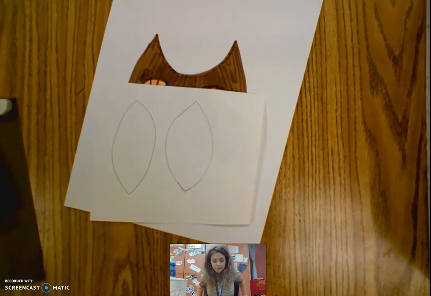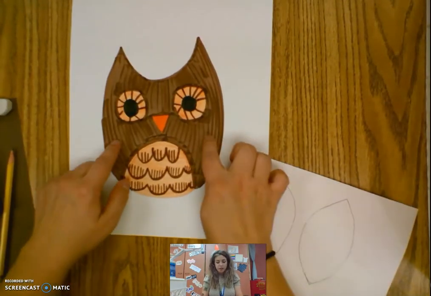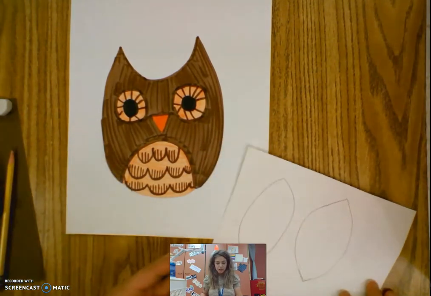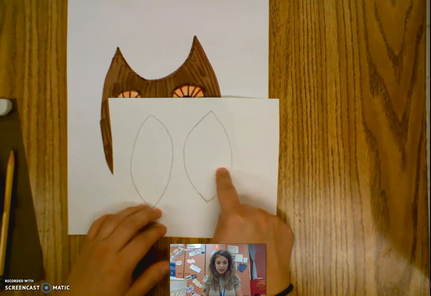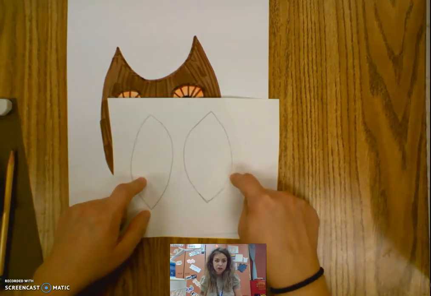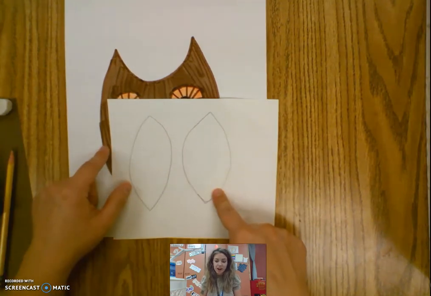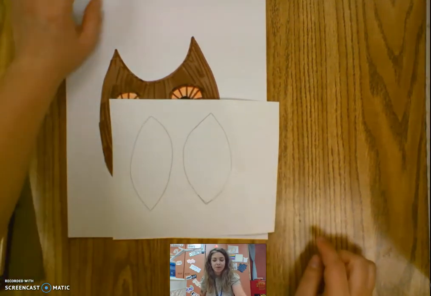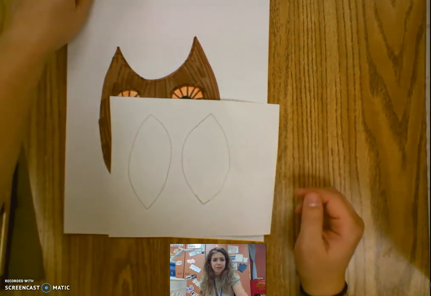That's okay. Mine don't. And now what we want to do is color these so they match the colors on these so it looks like it goes with it. I'm going to get these colored and then cut them out and show you guys the next step. So you're going to color these in to match your owl and then cut them out. Alright, I will be back with these colored and cut out.